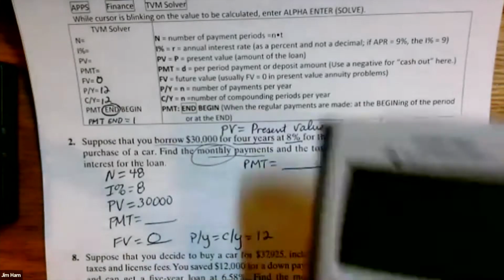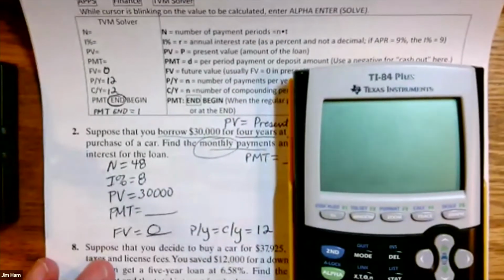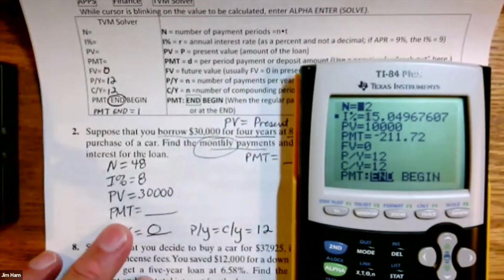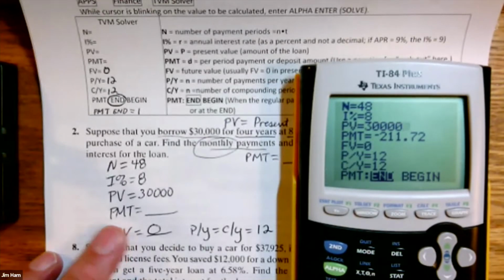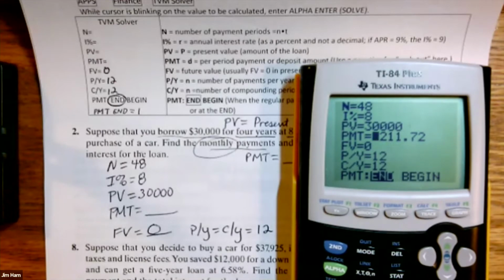All right, let's plug everything in and determine what the monthly payment is. So 48 months, 4 years, you'll have this car paid off. Interest rate is 8. Present value 30,000. Notice the present value is a positive number. In our earlier section, it was a negative number. And the payment is what we want to calculate.